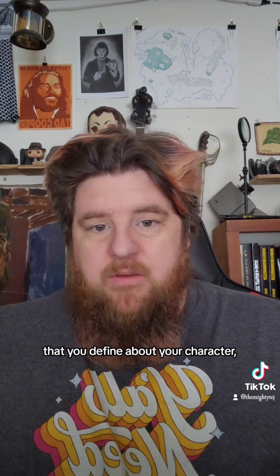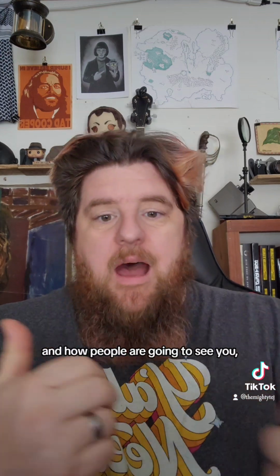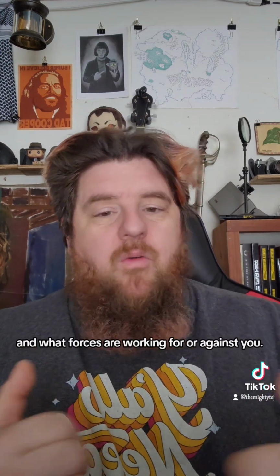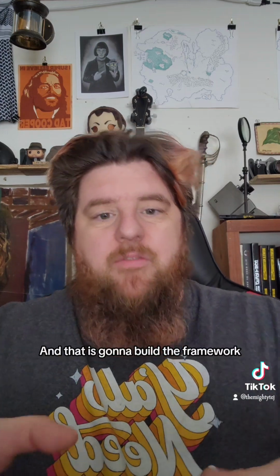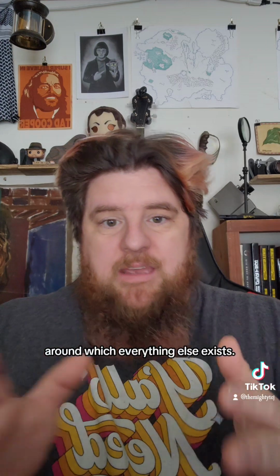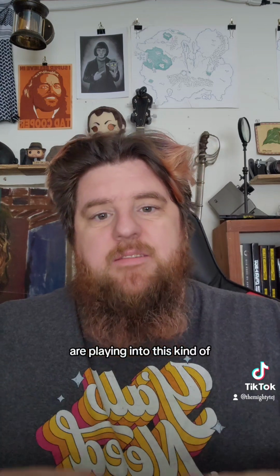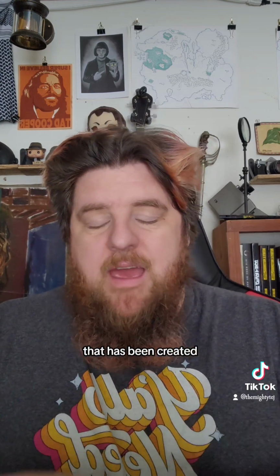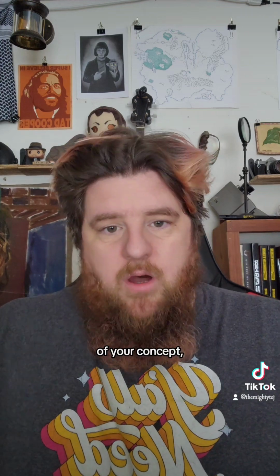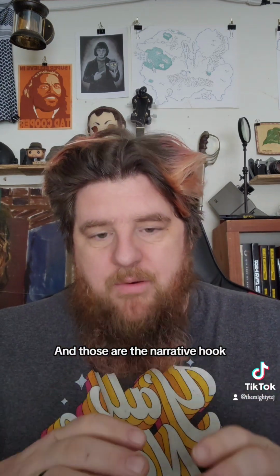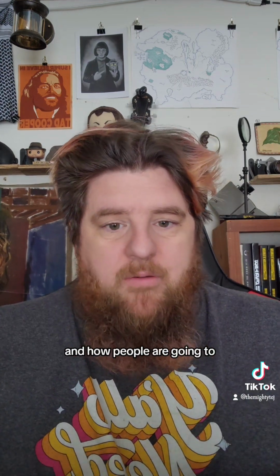So those are the first four things that you define about your character, and they decide really how you're going to engage with the system, how you're going to engage with the setting, how you're going to engage with the story, and how people are going to see you and what forces are working for or against you. And that is going to build the framework around which everything else exists. So all of your traits and all of your specialties and all this other stuff are playing into this kind of archetype mold that has been created as a combination of your concept and your archetype and your nature and your expression. And those are the narrative hook that you are going to use in designing and playing your character and how people are going to engage with you.